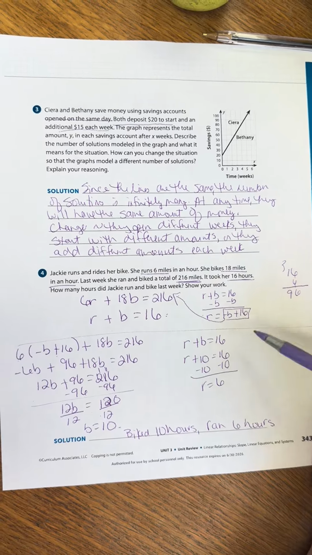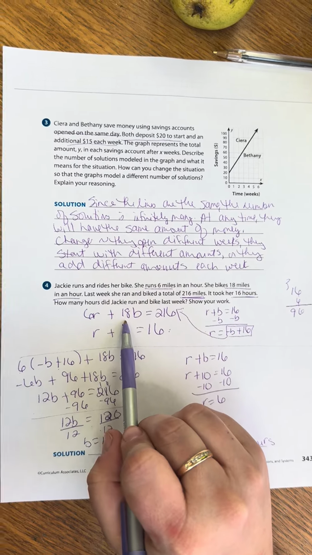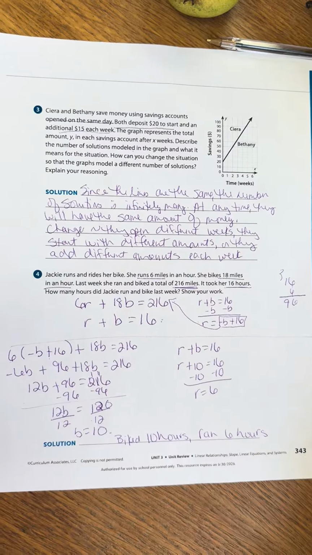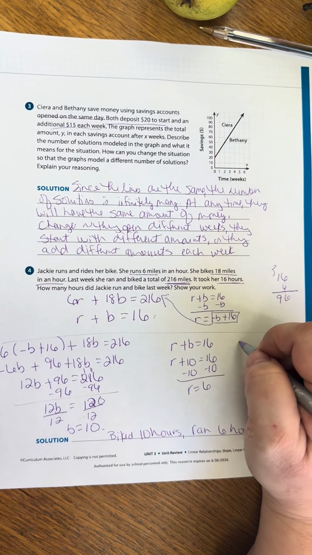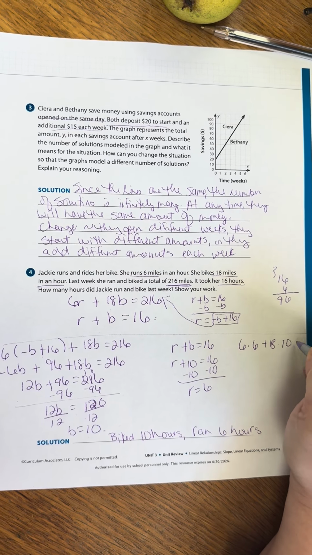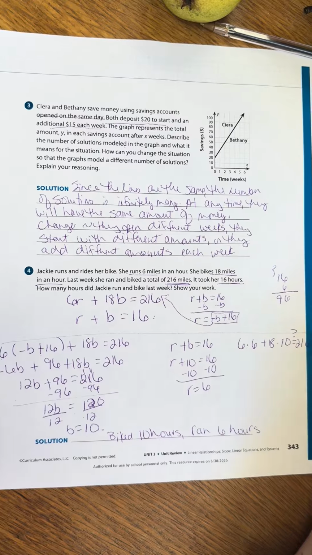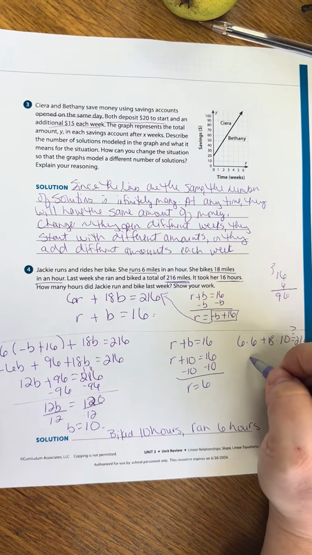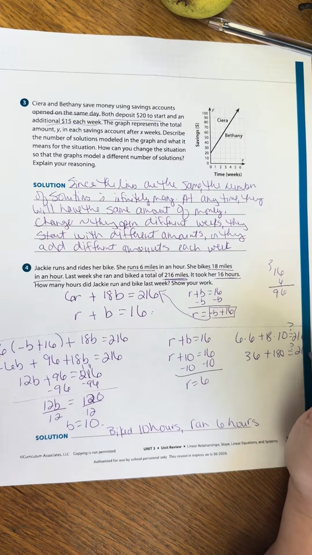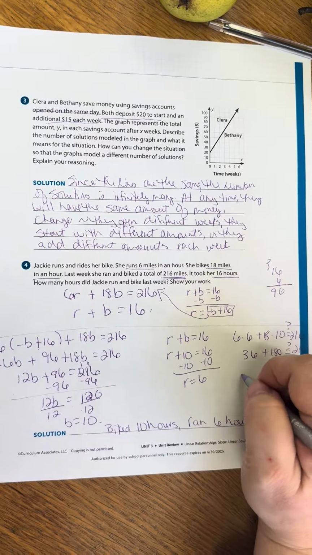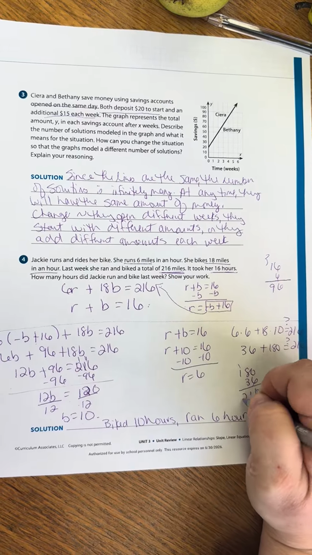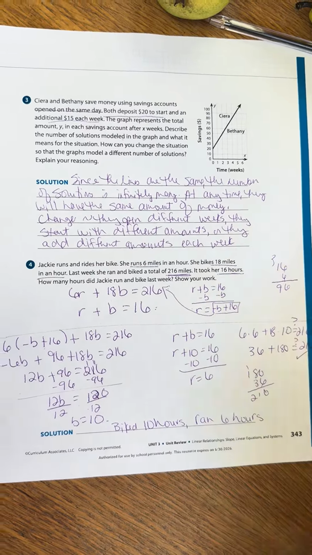Now a good thing would be to replace both values back into the second equation, the one that you didn't use, to see if it works. So I would do 6 times 6 plus 18 times 10 is equal to 216. Trying to figure out if that's true. So we have 36 plus 180. Is that equal to 216? Yes, it is. Okay, so it checks.